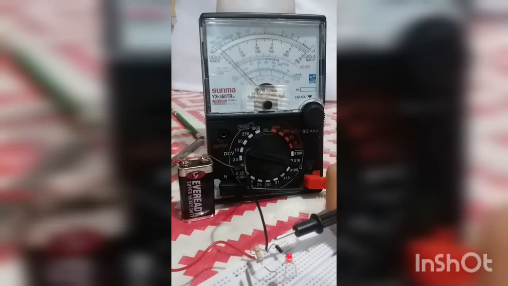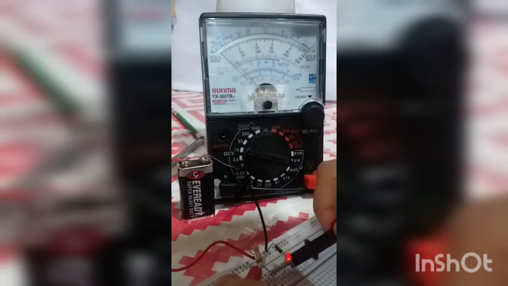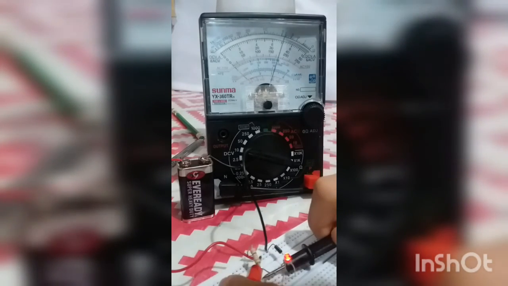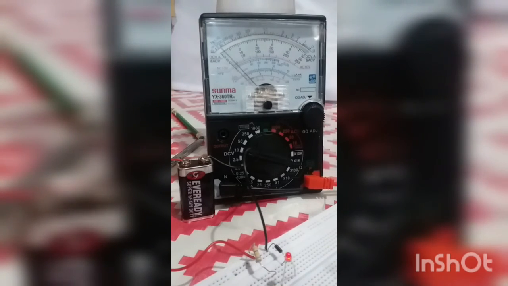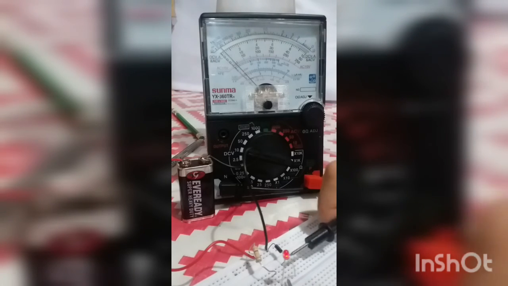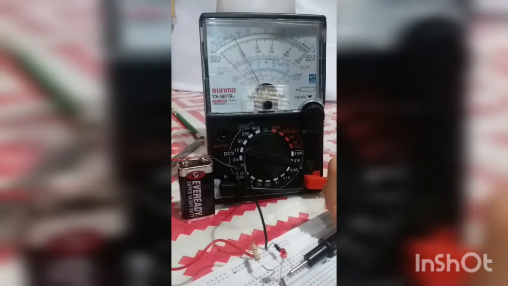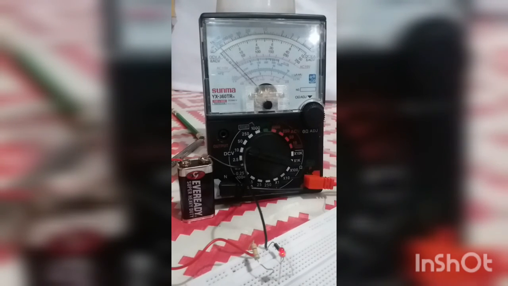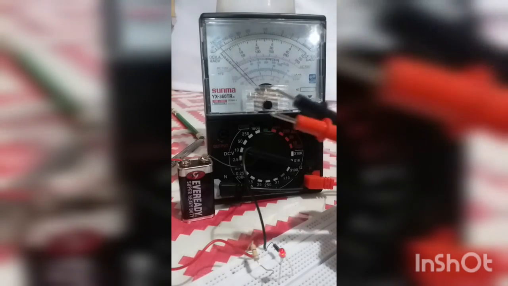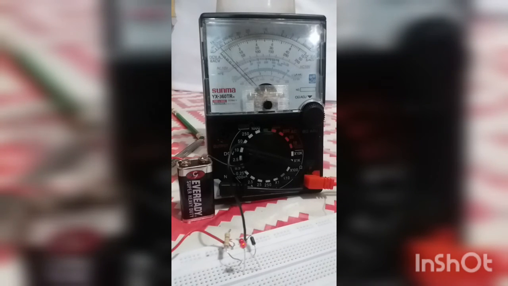Then the resistor has the value of 7 volts, and the LED has the measurement value of 1.8 volts.